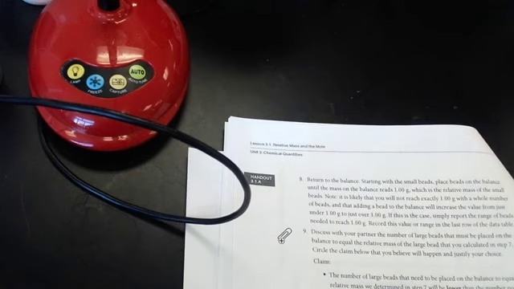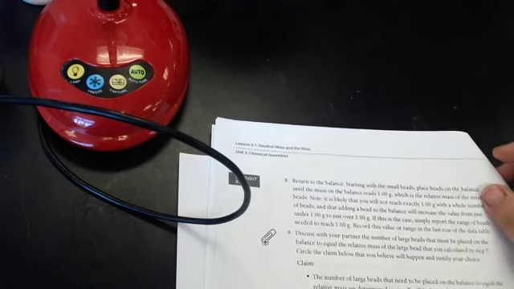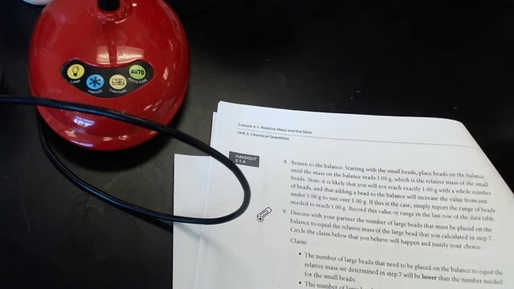What we're actually going to do is that we know the mass of the cup, so we're just going to add beads until it equals 1 gram above, which is the relative mass of the small bead. Note, it is likely that you will not reach exactly 1 gram with whole numbers of beads, and that adding a bead to the balance will increase the value from just under 1 to just over 1 gram.